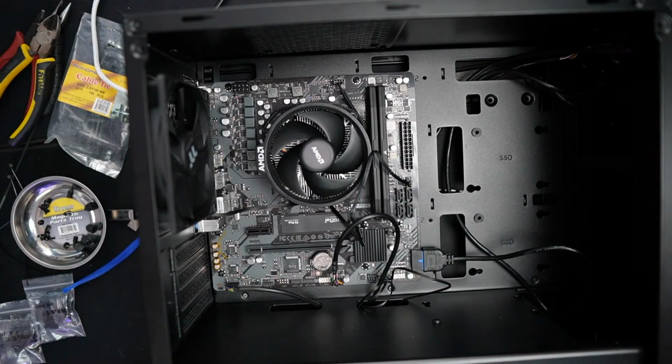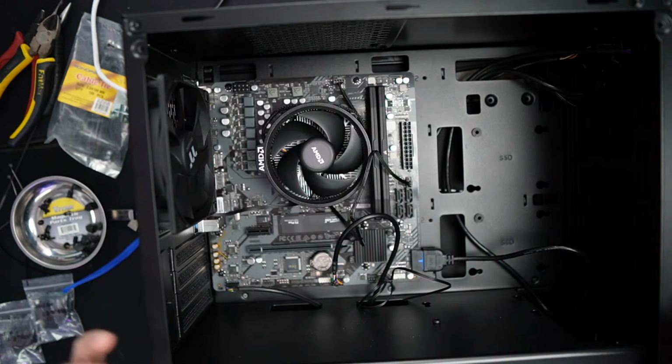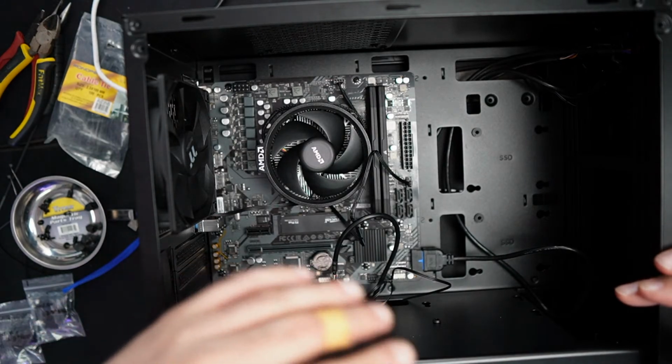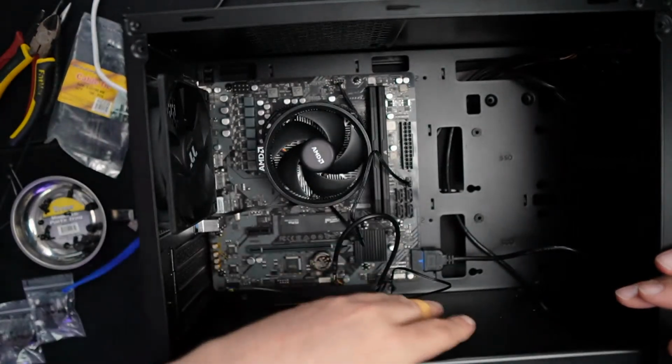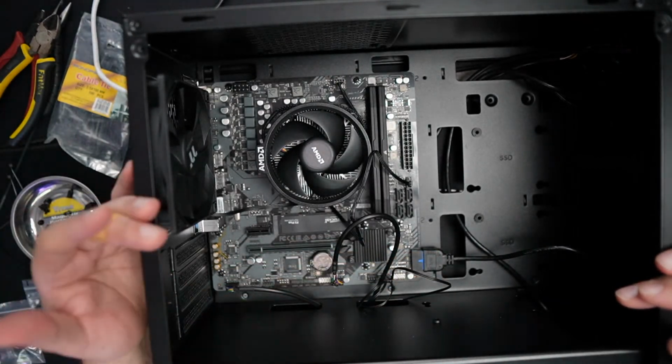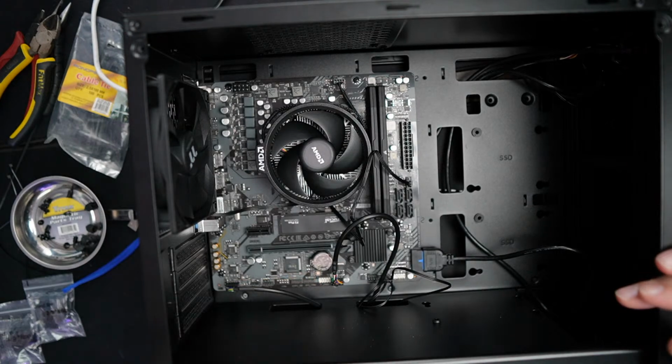Power supply. Let's do the power supply. I'm saving the graphics card for last, and that's on purpose, because once I put this graphics card in, you're not going to be able to access a lot of this stuff pretty easily. You'll have to take the graphics card back out. That's why I'm doing it last.